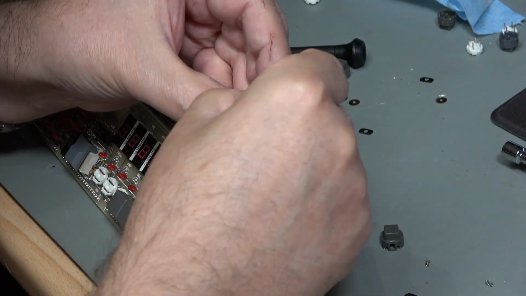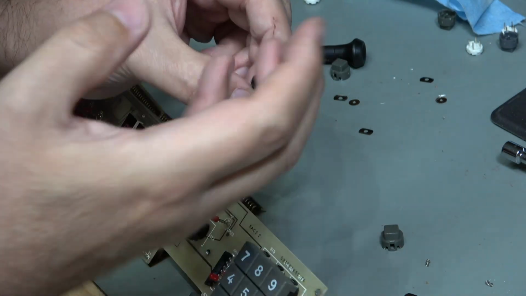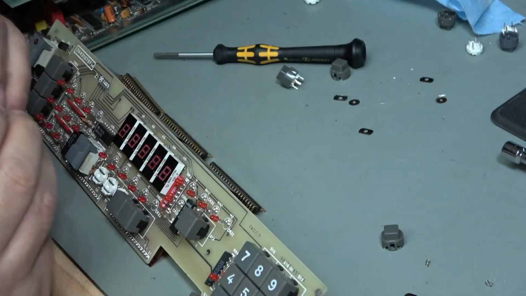Okay, so a few of these I'm just popping fresh springs in because the original spring was distorted and therefore it wouldn't click properly and release properly.